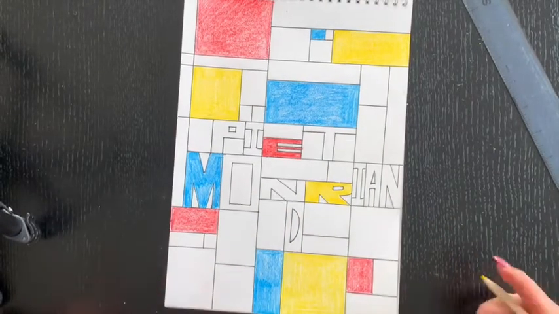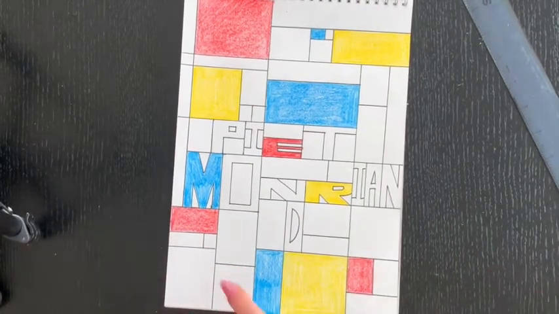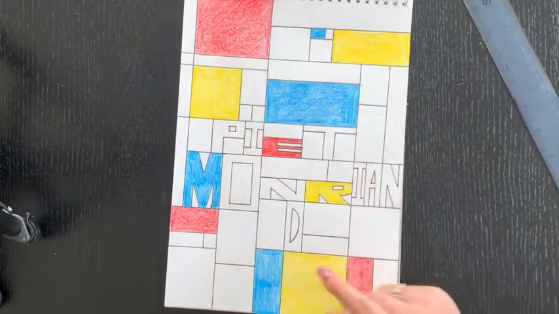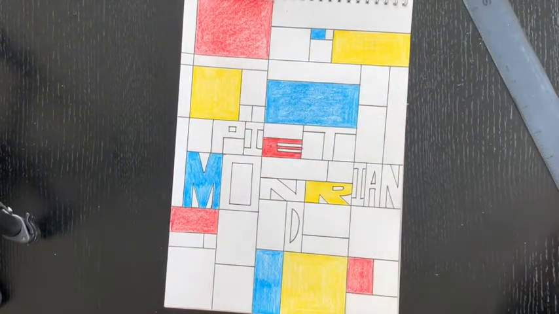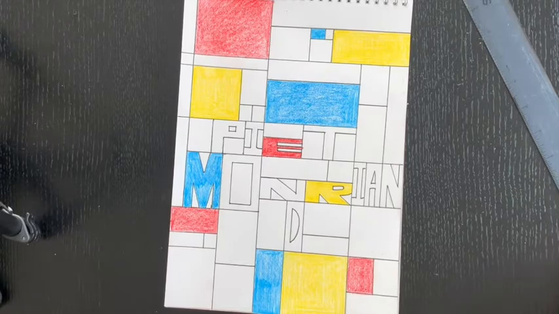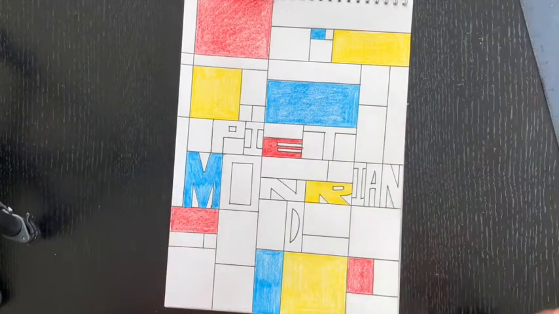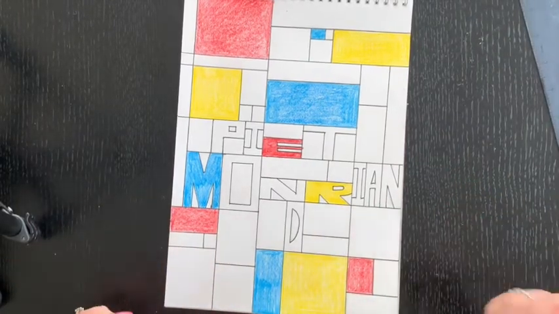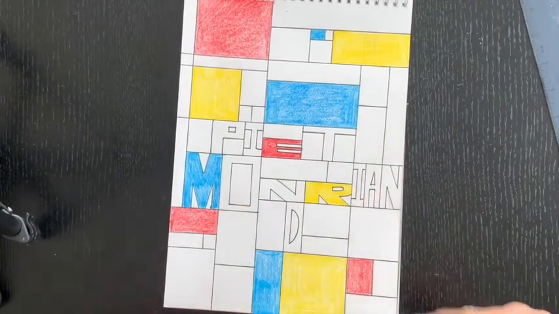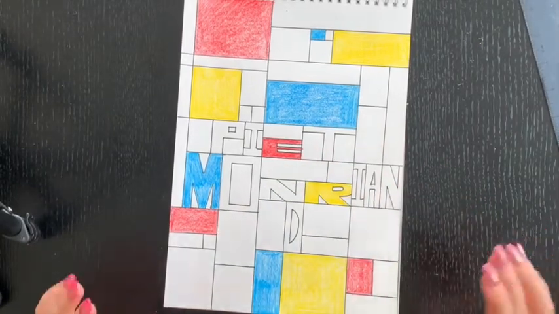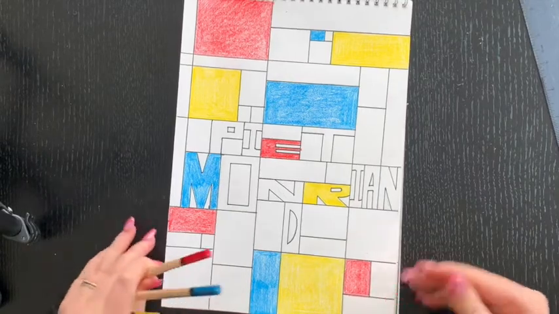So now that I've coloured those areas in, I can see I've still got a lot of white space left. So I'm going to go back in with my 3 colours and decide on a few more areas that I want to add colour to. I think I'm going to add colour to most of my letters, although some might still be left white, which is absolutely fine. Obviously you can change your letters.